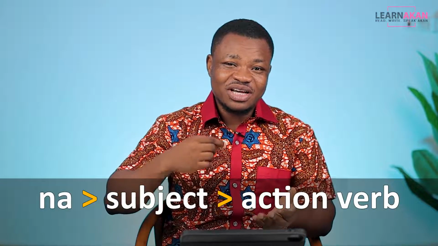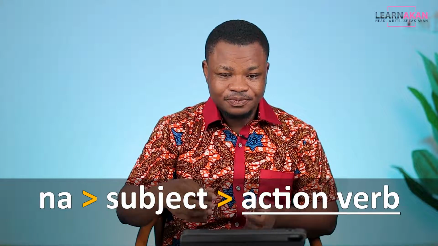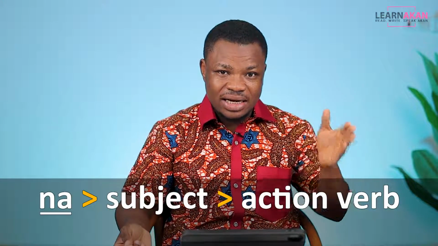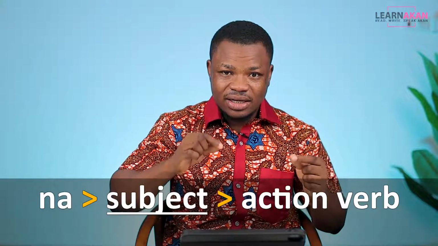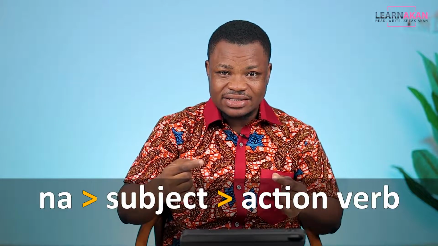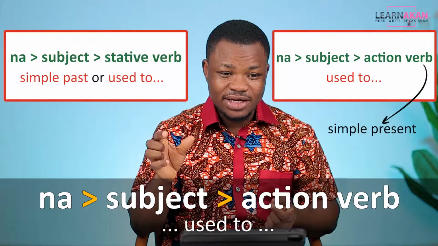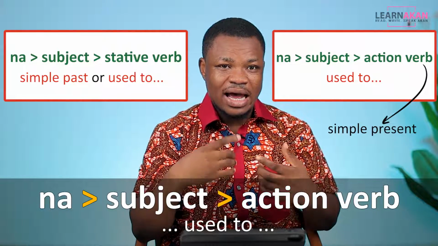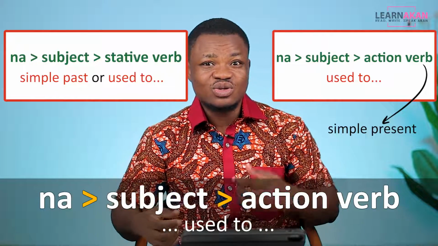So if it's not a true stative verb but an action verb, and you bring this na before that action verb plus its subject, the meaning that you get is the "used to" meaning. Okay, so used to. I used to do this. I used to do that. We used to do this.